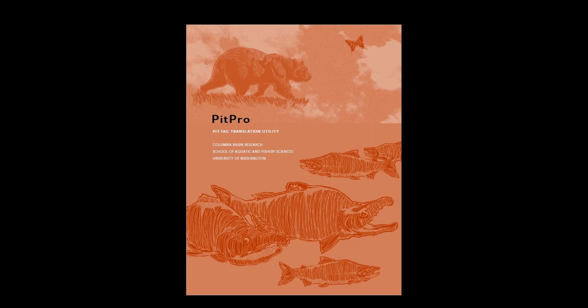PitPro is a program created by Columbia Basin Research at the University of Washington School of Aquatic and Fisheries Sciences. PitPro is designed to translate raw PTAGIS PIT-tag data into usable capture histories for programs SURPH and ROSTER. PitPro also provides a variety of reports, including an error report, a travel timetable, and Cormack-Jolly-Seber estimates for further analysis. The logic of the program is updated continuously based on the latest PTAGIS site configuration, ensuring accuracy.